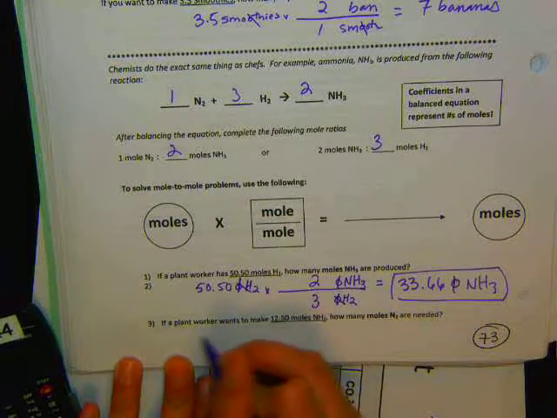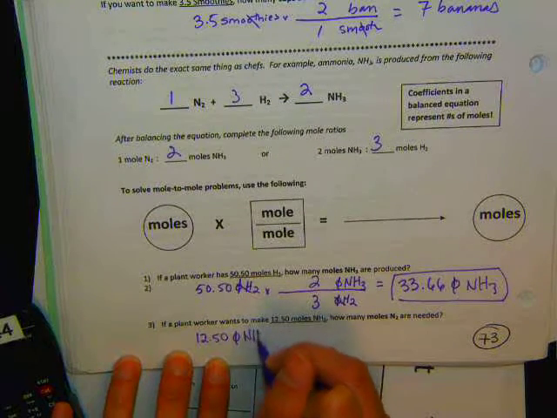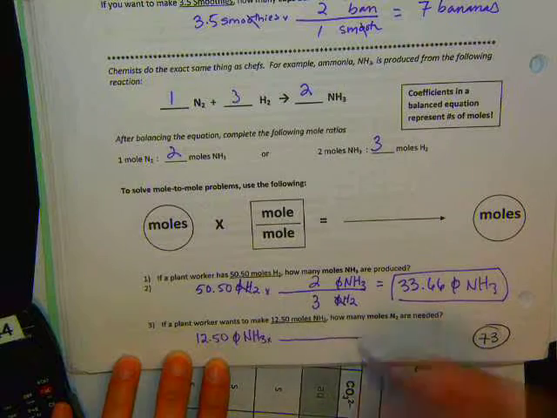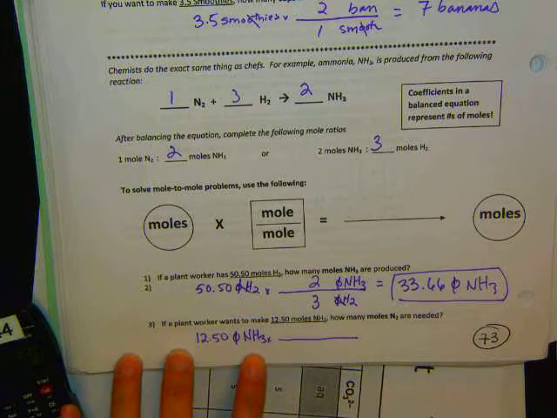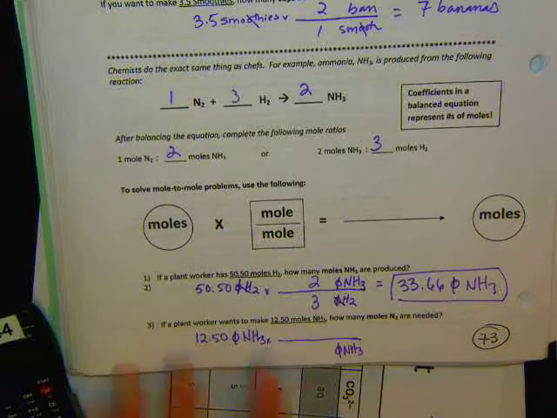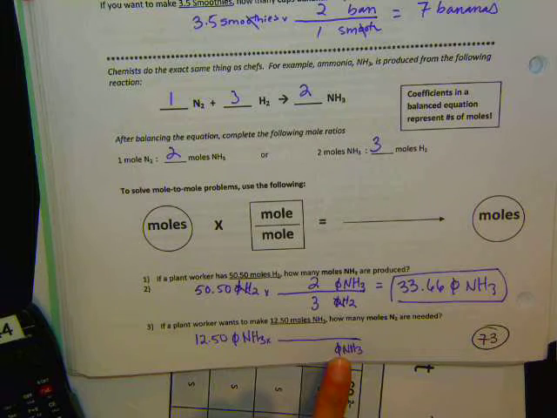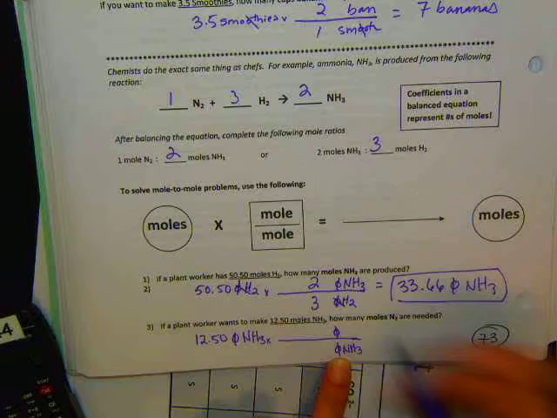So number 3, start with what you're given, 12.50 moles of NH3. Jack, I want to get rid of it, so top or bottom? And Ramsey, what goes on top? I want to go from NH3 to what? N2.